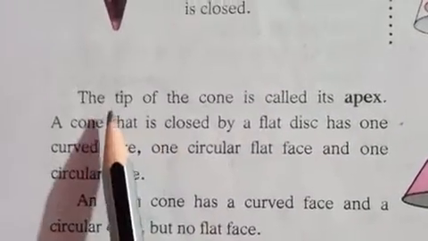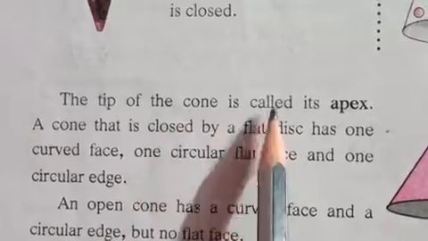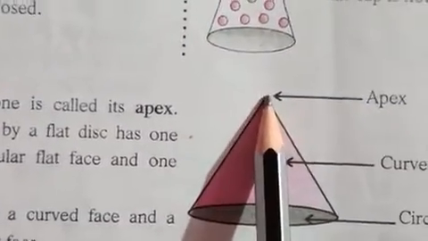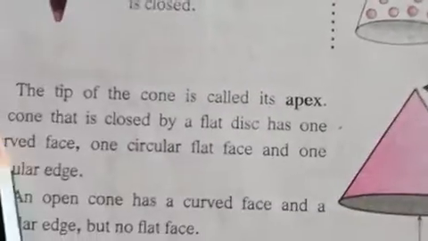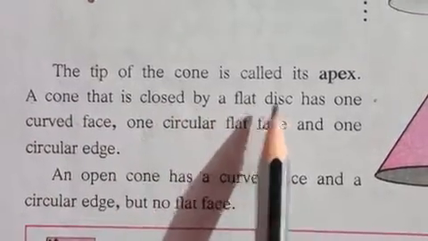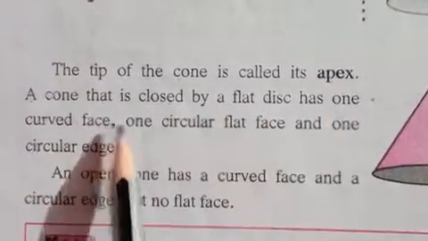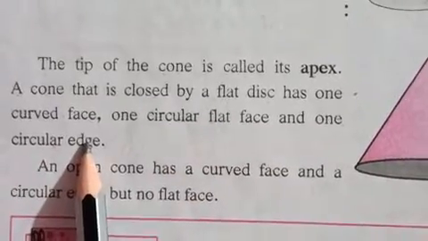The tip of the cone is called its apex. Now what is the apex? That is this, the corner. This is known as the apex. A cone that is closed by a flat disc has one curved face, one circular flat face, and one circular edge.